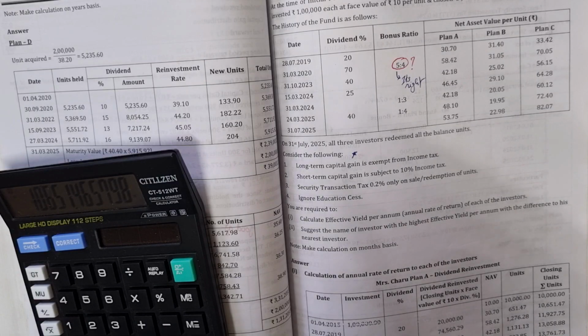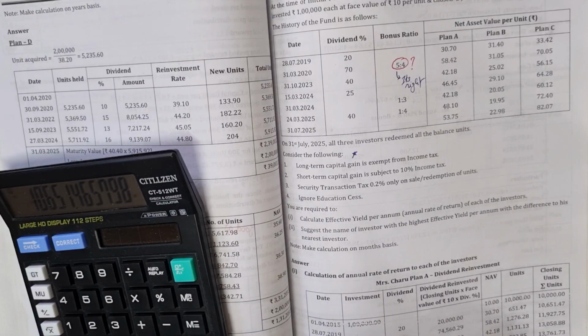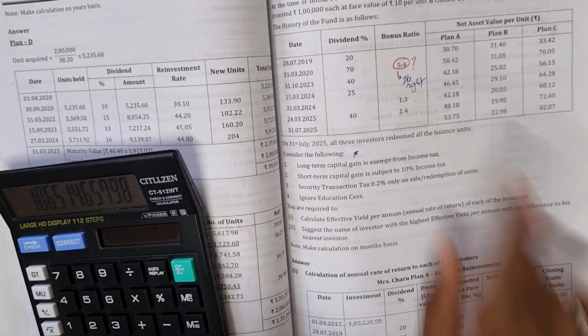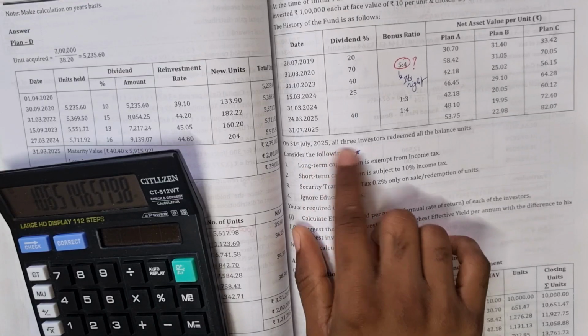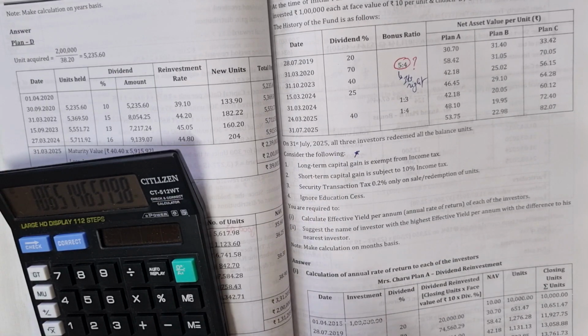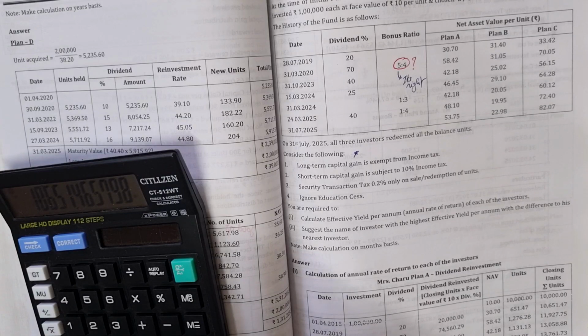Now we'll read further. On 31st July, all 3 investors redeemed all the balance units. Consider the following; this is very much important. Long-term capital gain is exempt from tax.